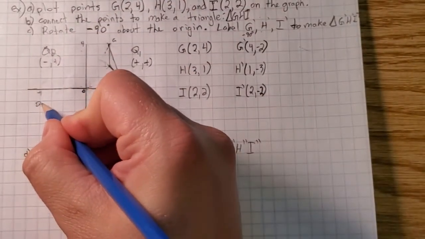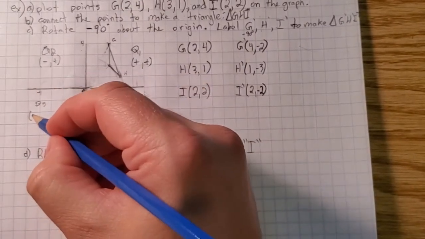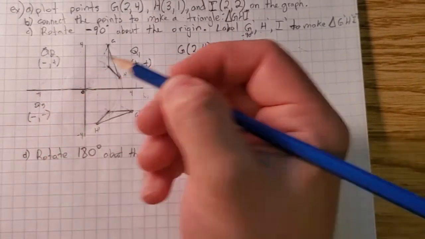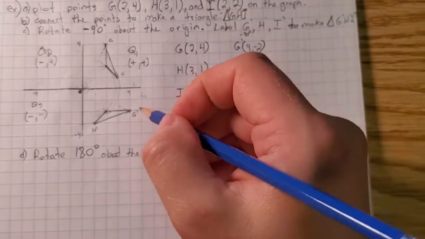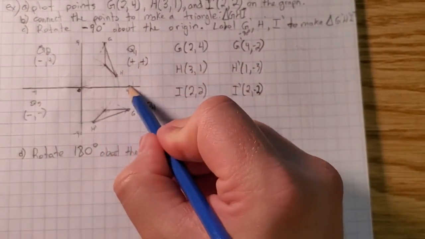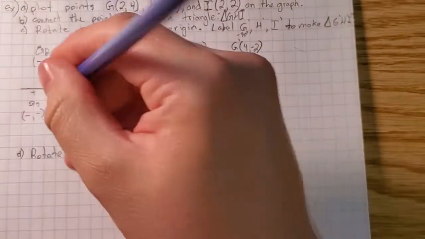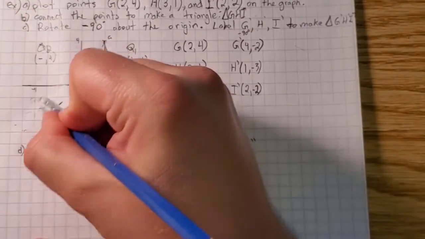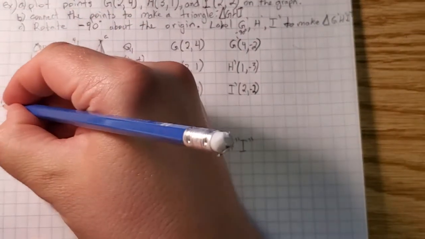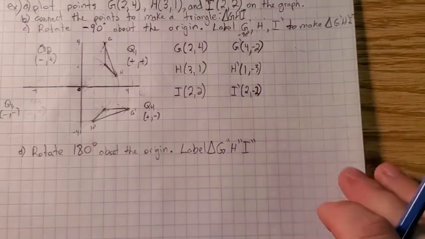In quadrant 3, they're both negative, right? Negative Y's and negative X's. Negative X, negative Y, always. And over here in quadrant 4, we will always have a positive X but negative Y. Positive X, negative Y. I'm just going to move this out of the way a bit. So Q3 is negative and negative.